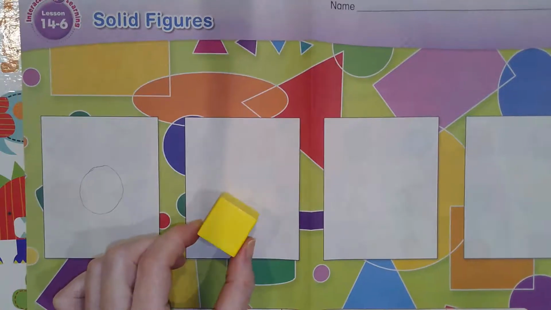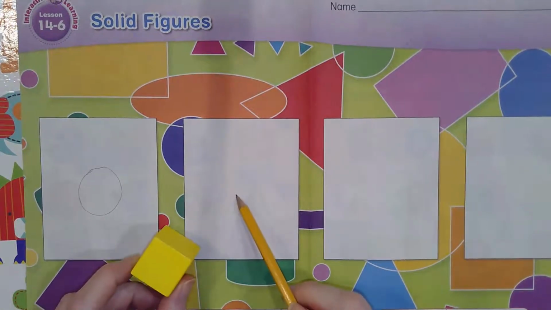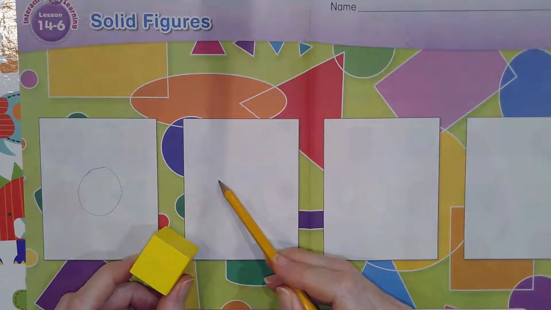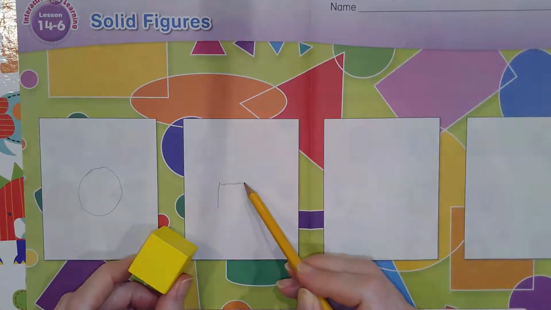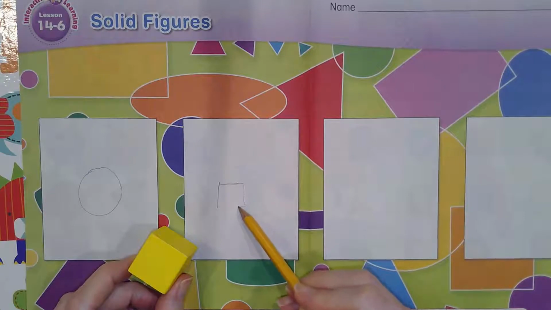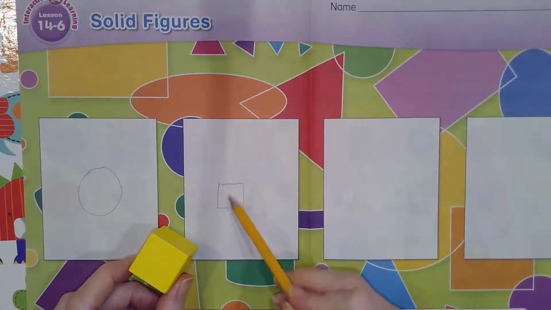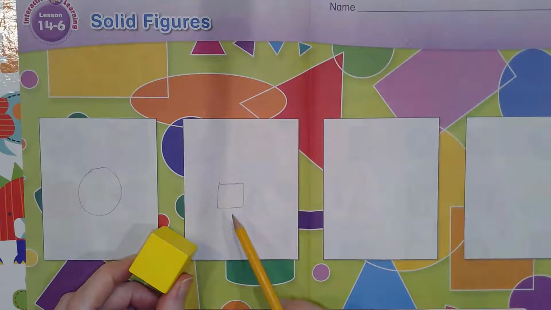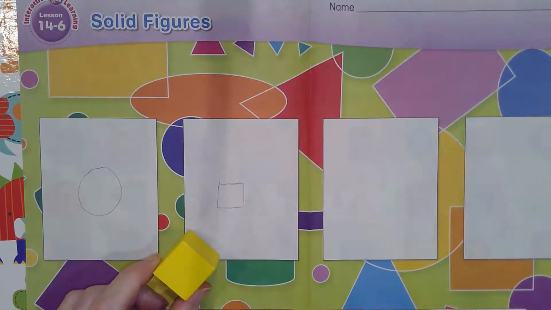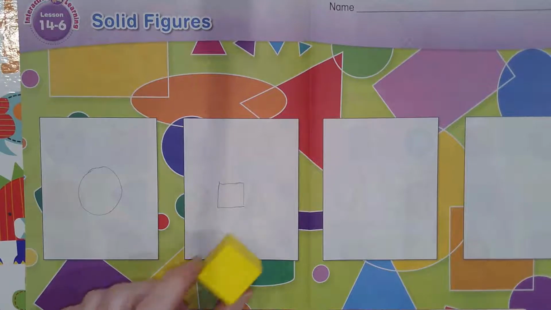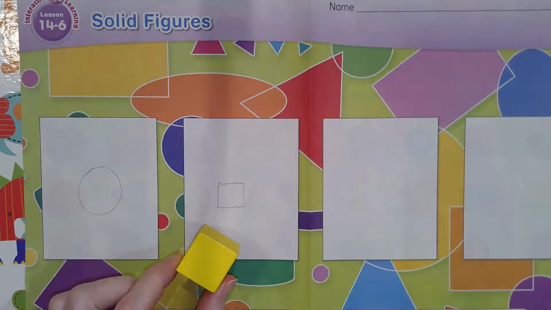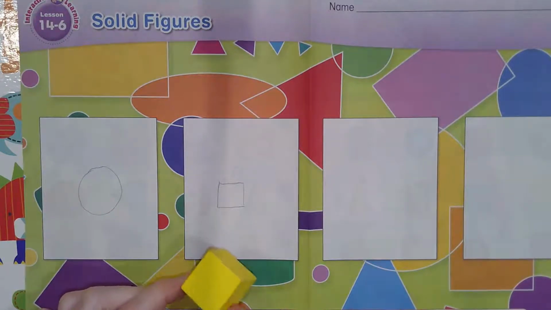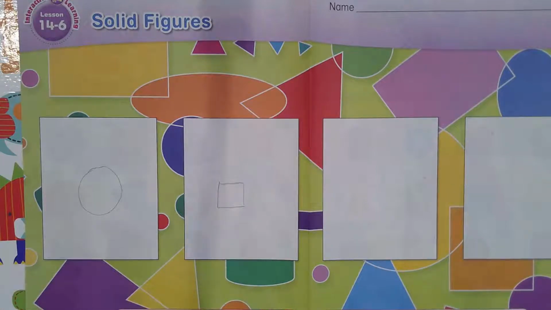So I want you to draw that in this box right here. You can draw something. It doesn't have to be exactly like a cube. It can be the square. And it can be a present, a Kleenex box. So I want you to draw it here, and I want you to color it very nicely. It can be anything that you think has that same shape, okay?